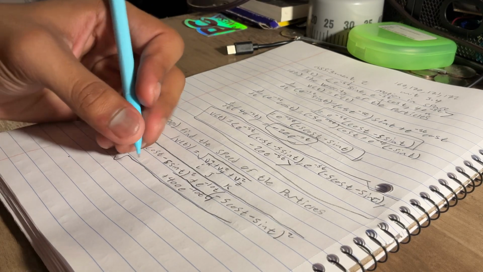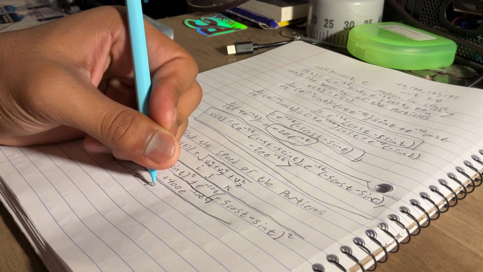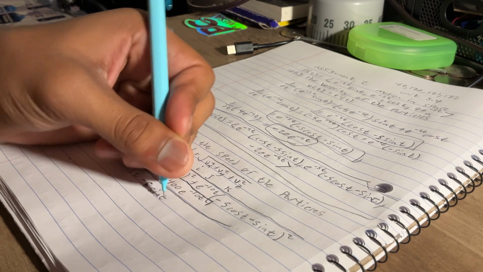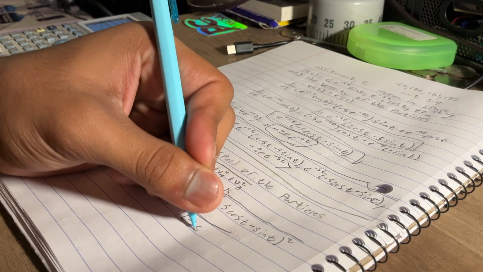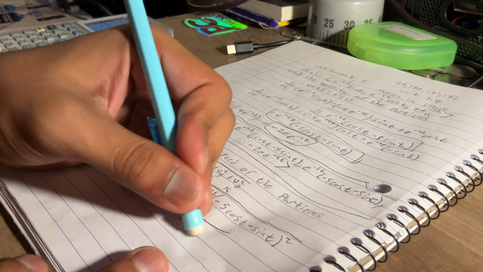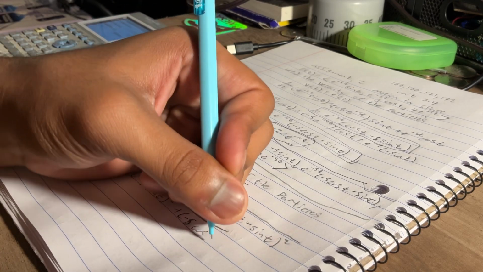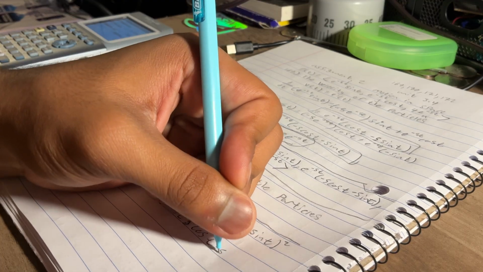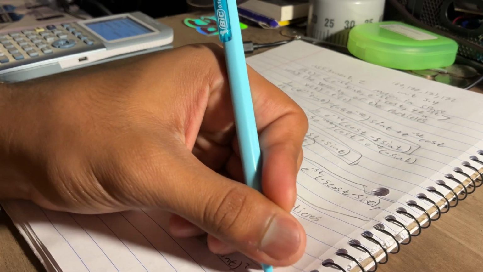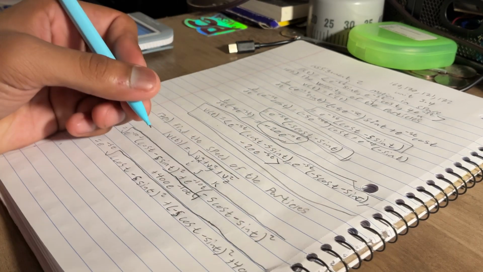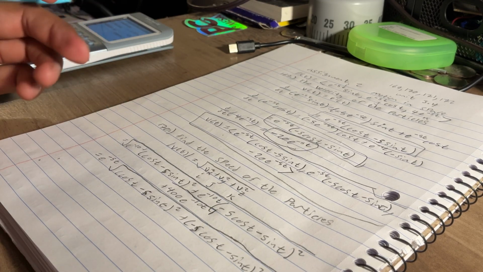And then it's gonna be cosine of t minus 5 sine of t squared plus negative 5 cosine of t minus sine of t squared plus 400. Now you pretty much simplify it and then expand it out.